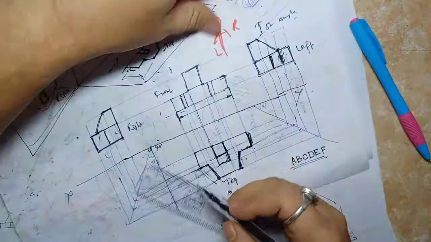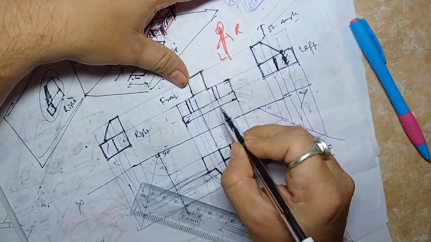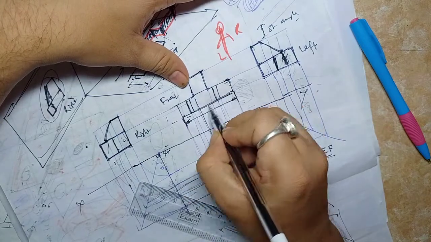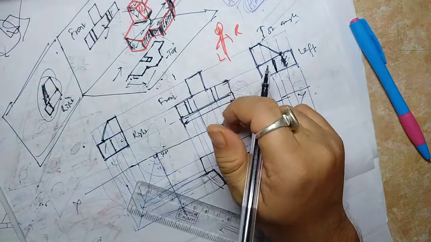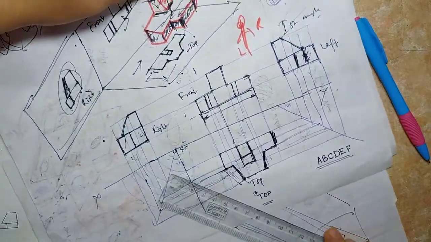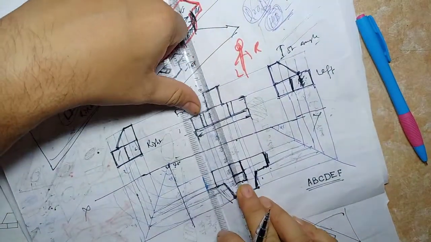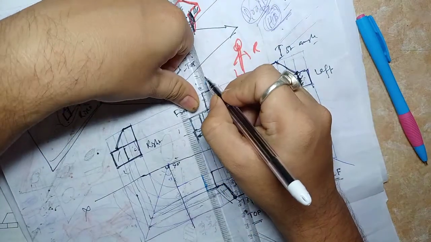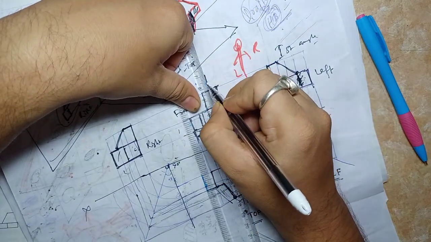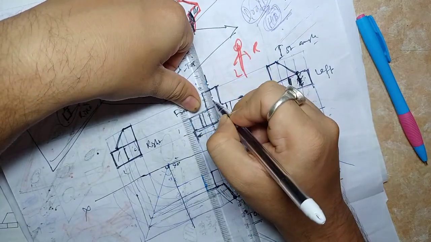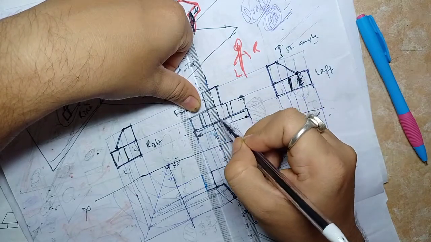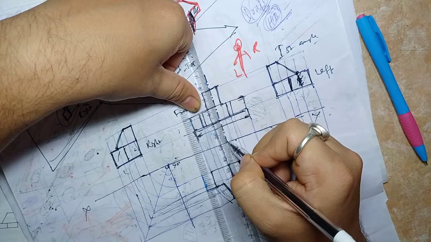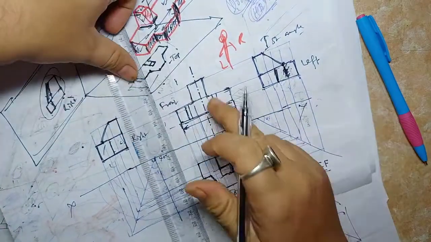Then the dimension lines are always thin lines, only the edges are thick lines. That you have also learned, so you have to use that. Then center lines are always long line, short line, long line, short line, a line and a dash, a line and a dash. These are center lines.